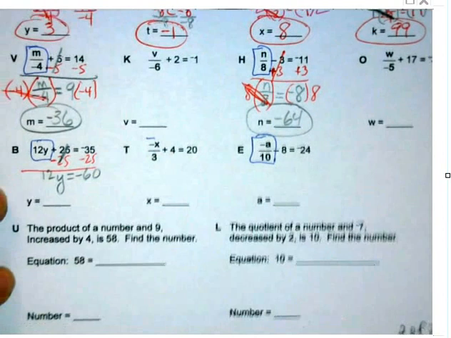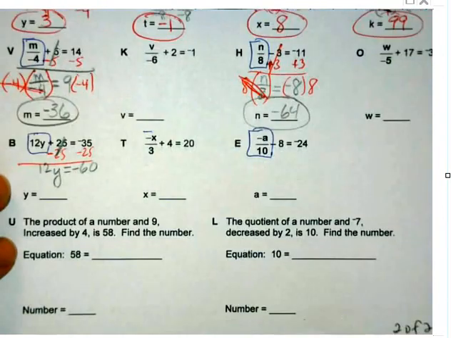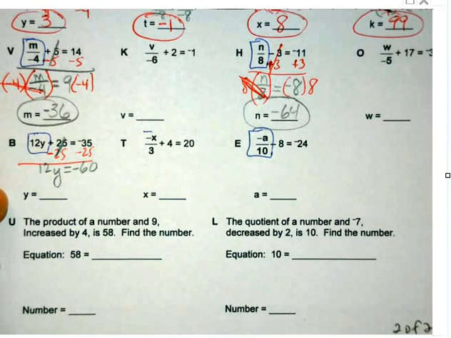So negative 35 minus 25. Think about money. I owe my friend 35 bucks. I borrow 25 more. Now I owe him 60. What's my last step going to be in B?